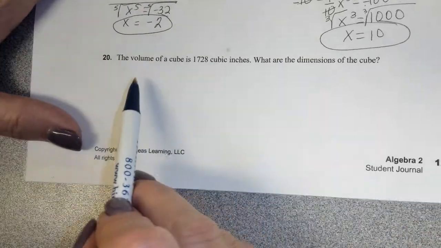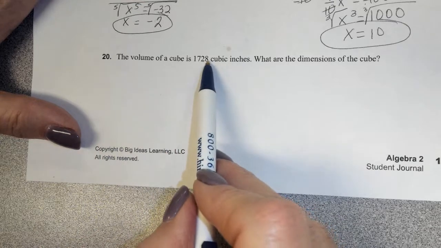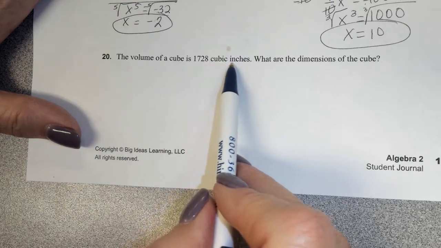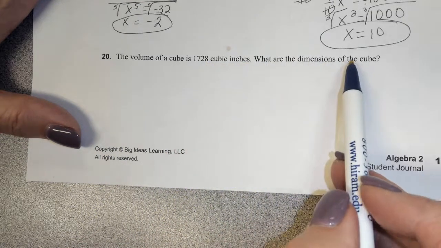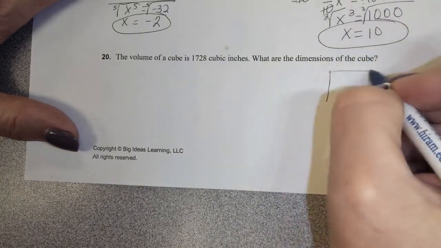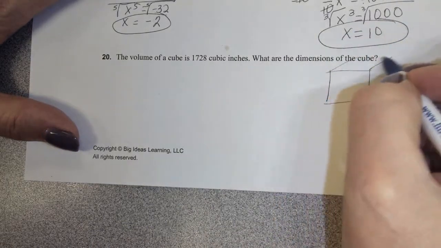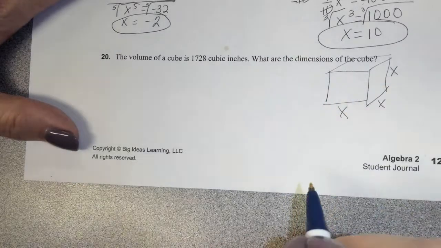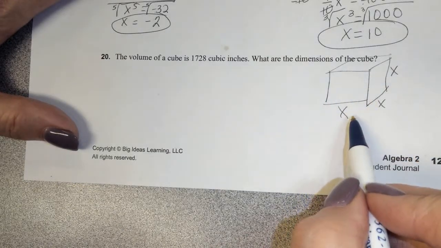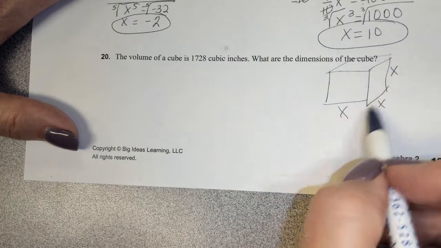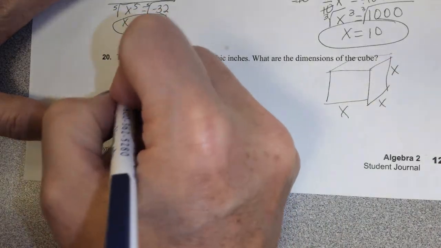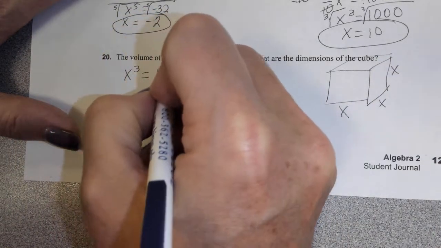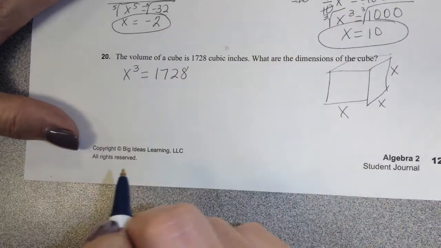Okay, and then the last thing here, the volume of a cube is 1,728 cubic inches. What are the dimensions of the cube? So we're talking about this. It's a cube, which means that every side is the same. To find volume, we do area of the base times the height. So x squared times x is going to give us x cubed, has to equal this. That's all we have to do.